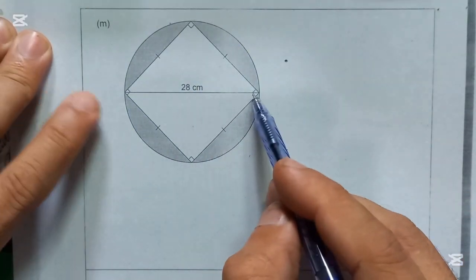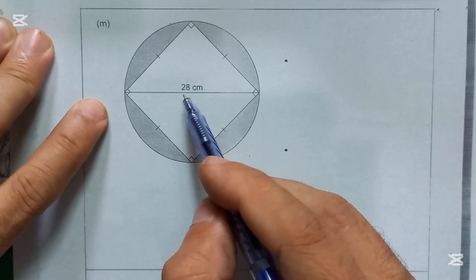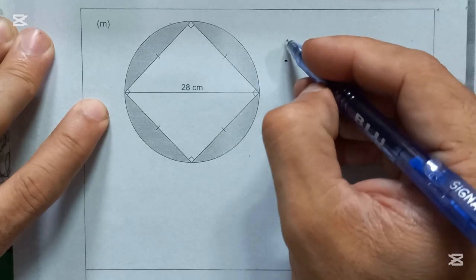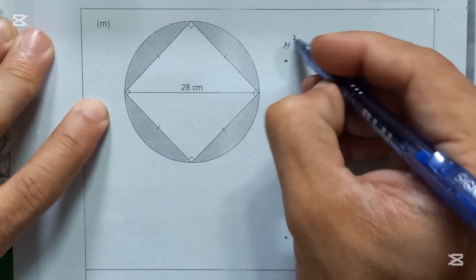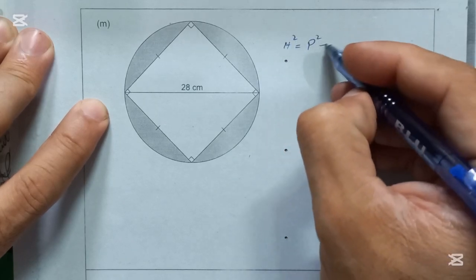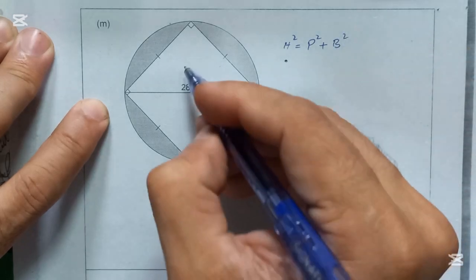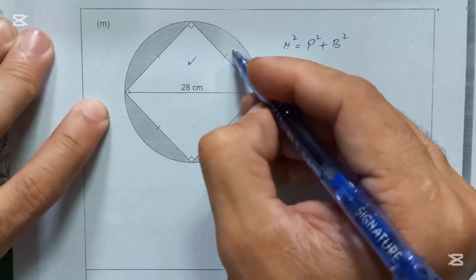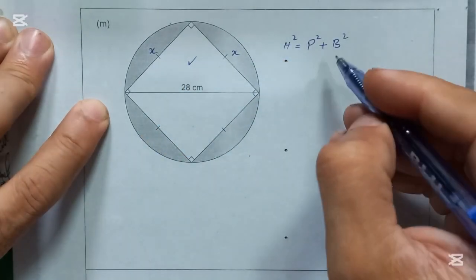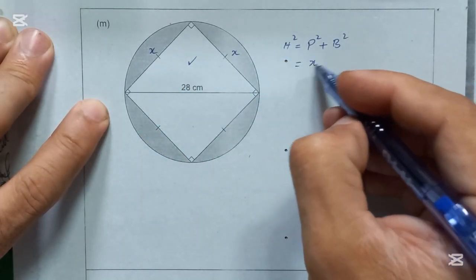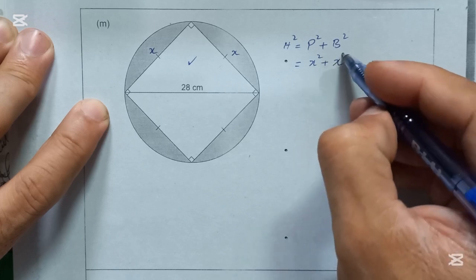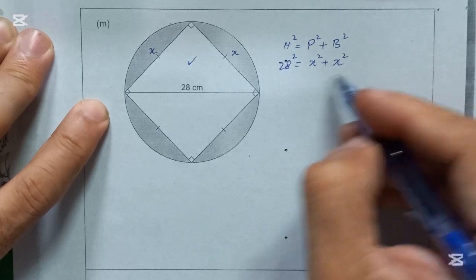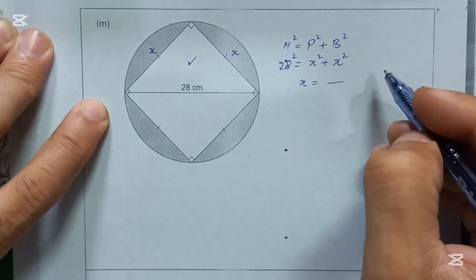This is the diameter of the circle, which is given. First we will find the sides by applying the Pythagoras theorem, that is hypotenuse square is equal to perpendicular square plus base square. In this triangle, this is the hypotenuse and all these sides are equal, so if this is x, this will also be x. So x square plus x square equals 28 square. From here you will find the value of x.